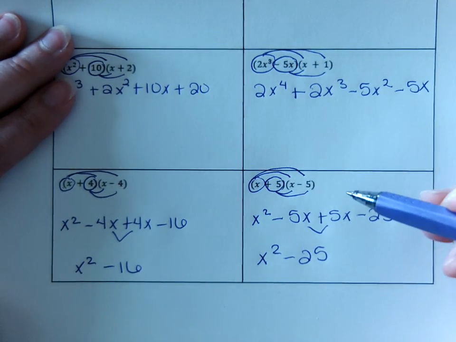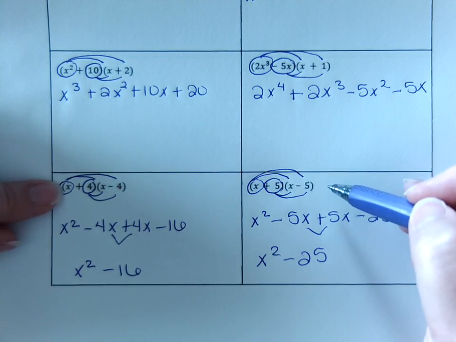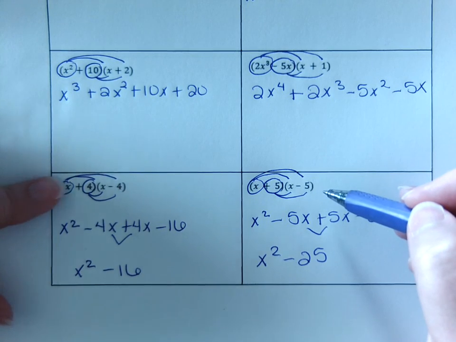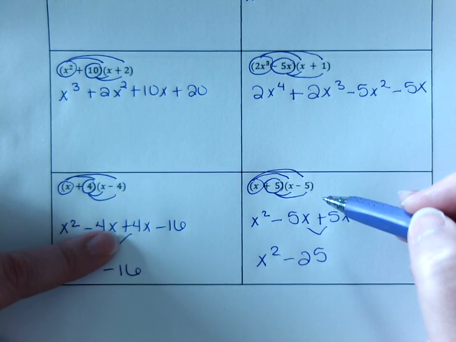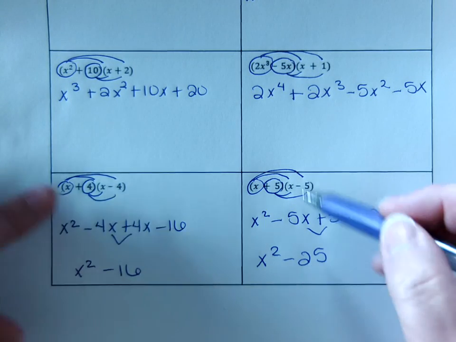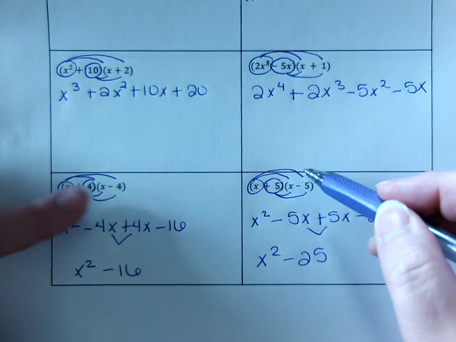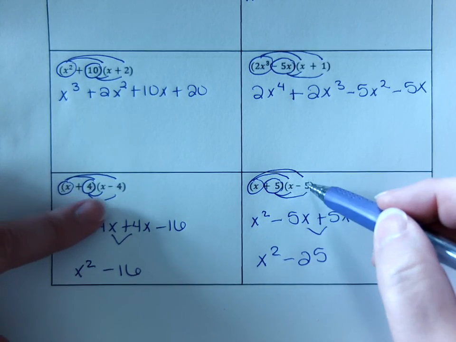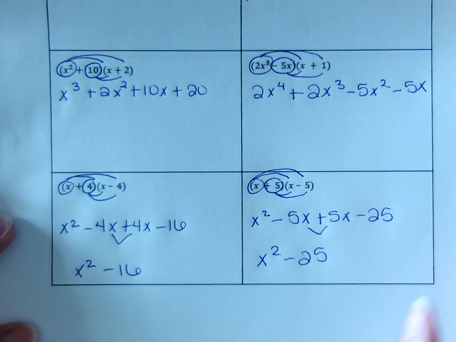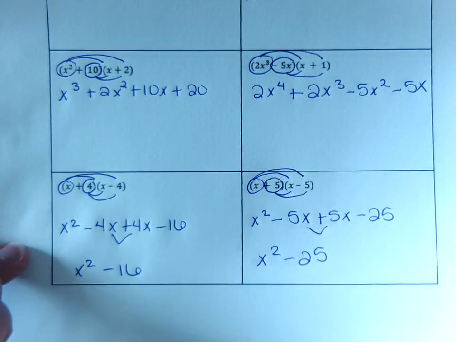So when we multiply these conjugates together, something nifty happens. We don't have that middle x term when we're left. We just have x squared and then whatever that last term is going to be, and it's going to be negative. That's a nifty little trick.